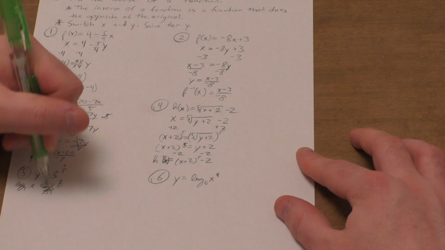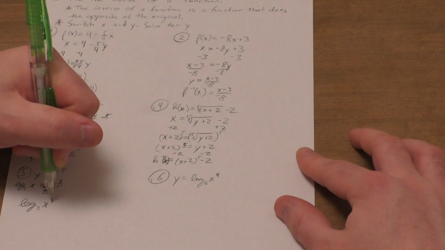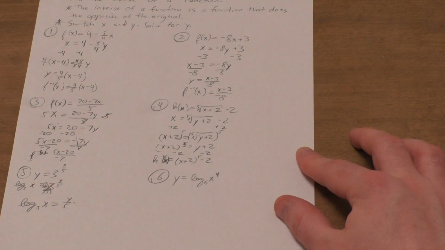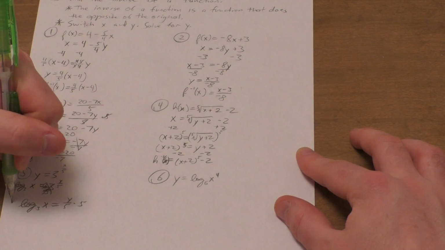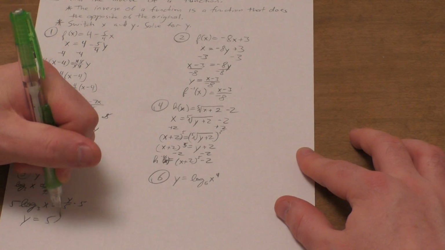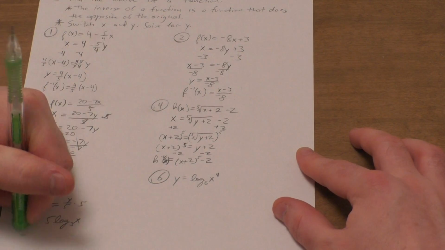So log base 3, those cancel. Log base 3 of x equals y over 5. To get rid of the 5 there, multiply by 5. I get y equals 5 log base 3 of x.